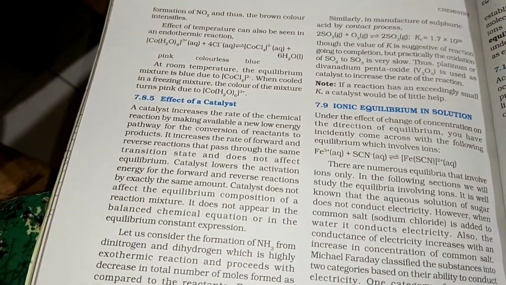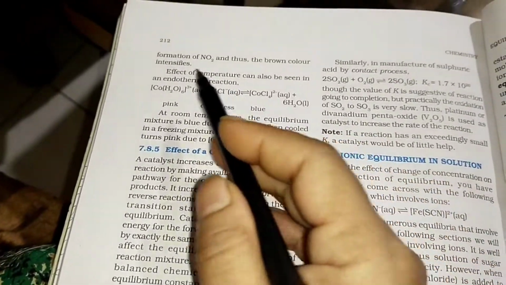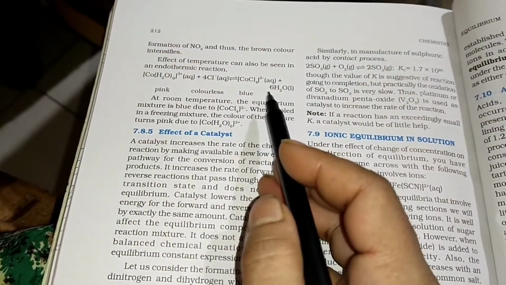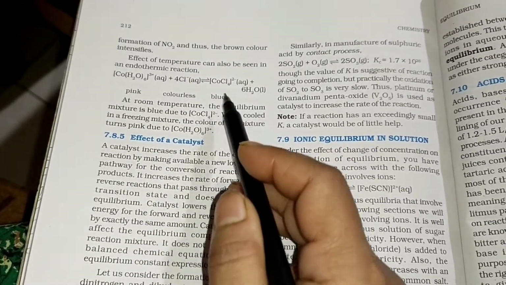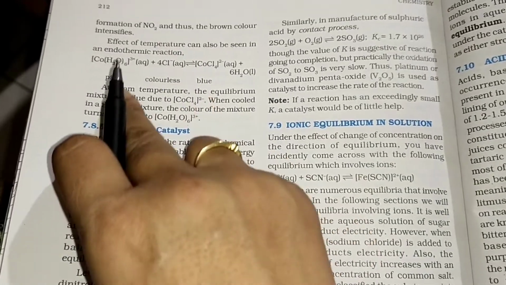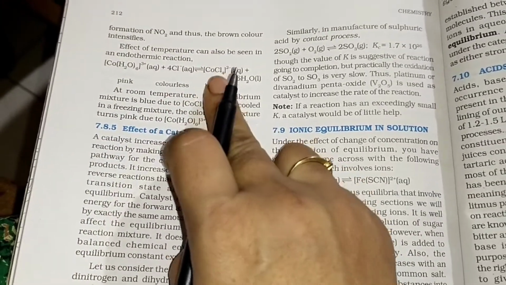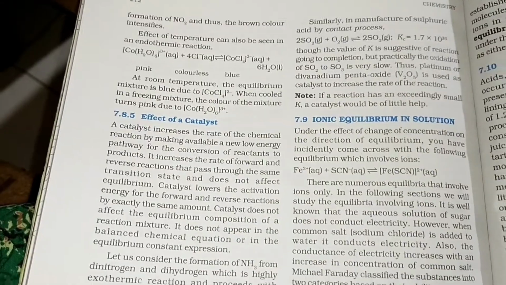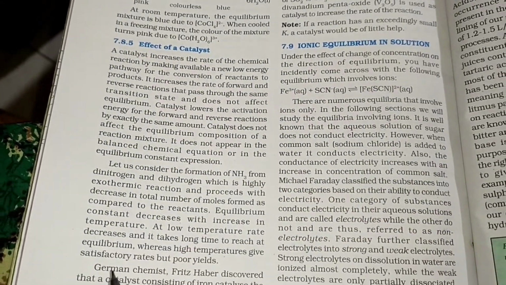This is the catalyst one, the effect of catalyst. Here also one more example is given to us, with temperature: it converts to blue color and converts to pink color. So this is an endothermic reaction. If we provide the heat, it will convert to blue color, and if we reduce the heat, it will convert to pink color. Now we are coming to the effect of catalyst.